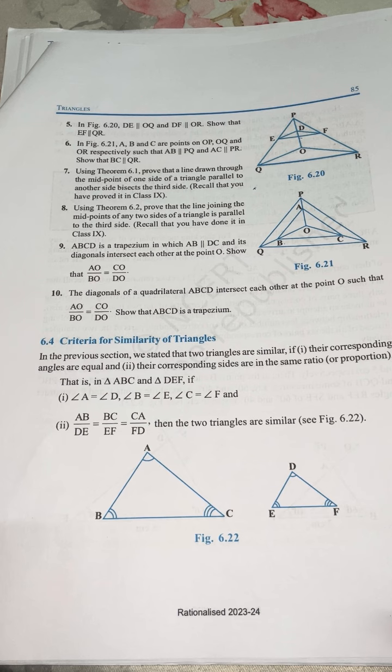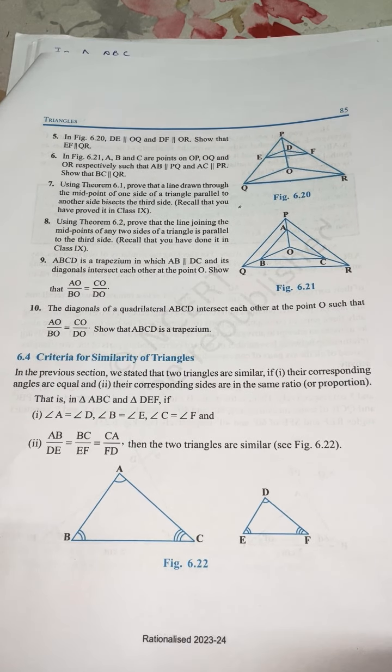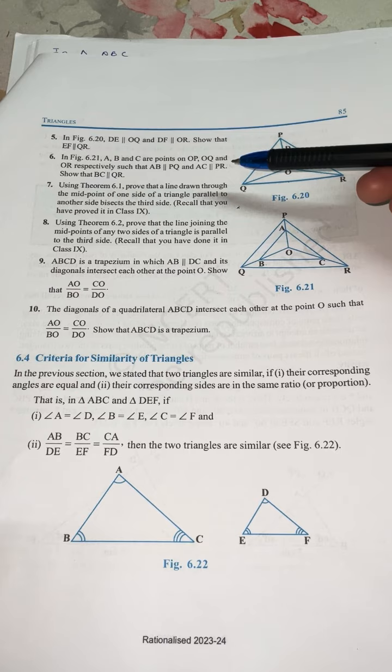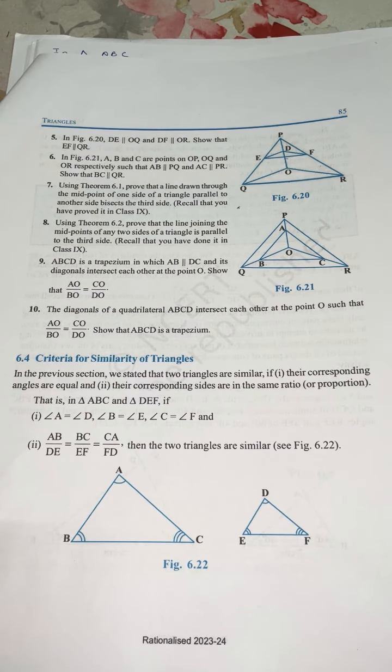Number 6. In figure 6.21, A, B, and C are points on OP, OQ, and OR respectively, such that AB is parallel to PQ and AC is parallel to PR. Show that BC is parallel to QR. In simple terms, we have to show they are parallel. Whenever we have to prove lines parallel, we use the converse of BPT, when the sides are proportional.